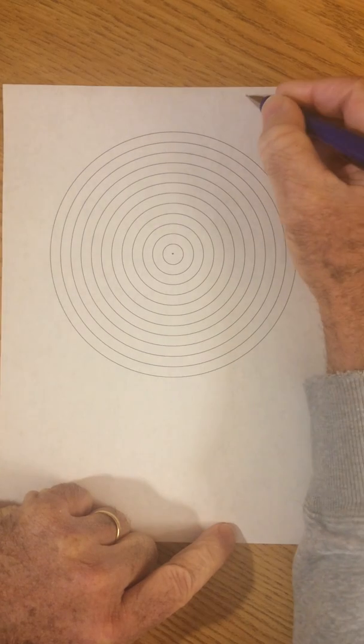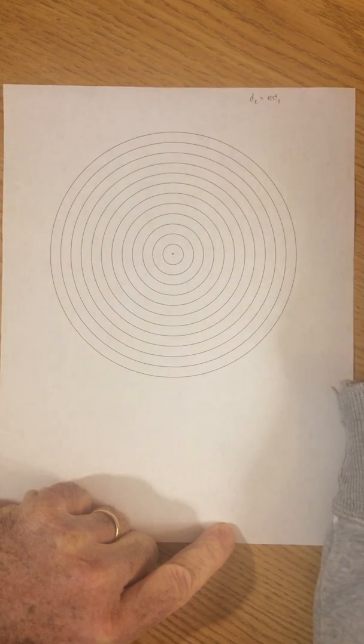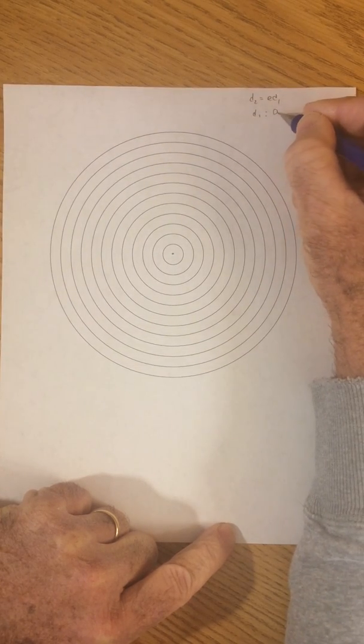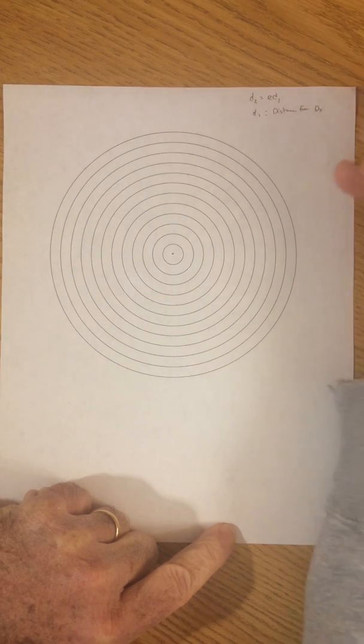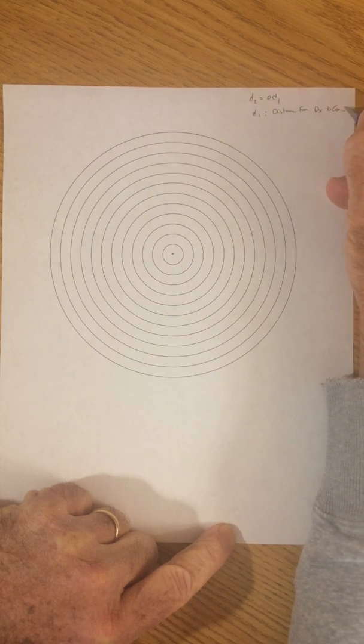Now, the focus directrix definition says this: D2 is equal to E D1, where D1 is the distance from the directrix, and I'll use dx to shorten it, to the conic.